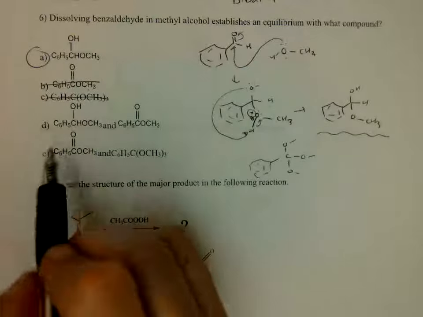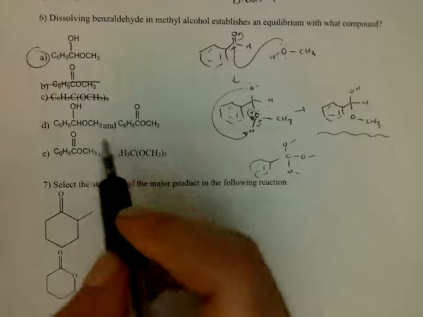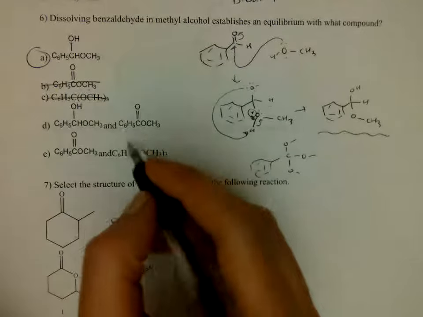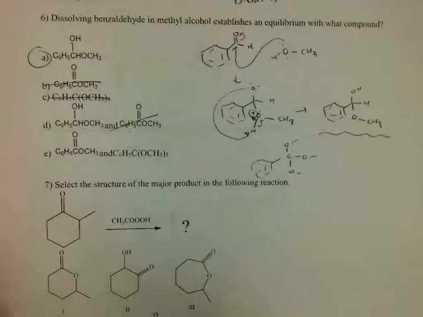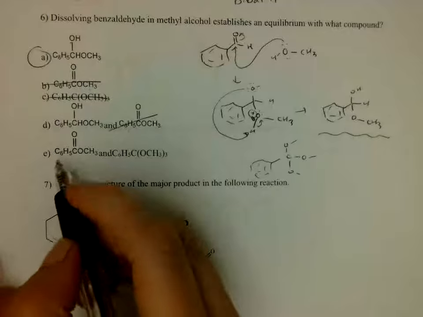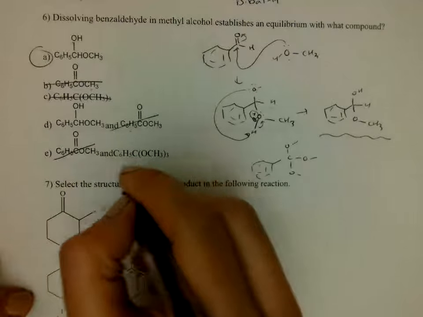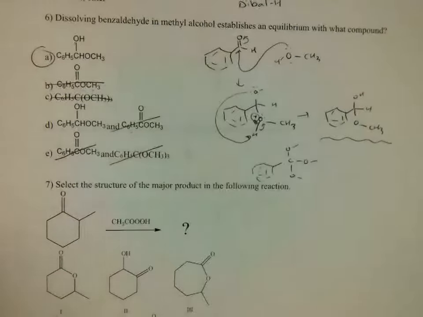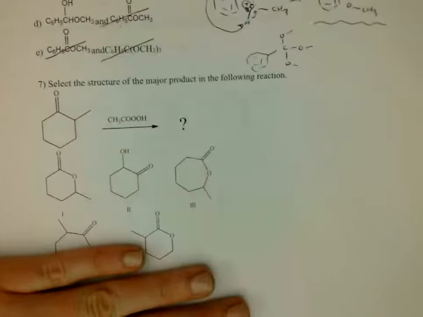It looks like answer choice D is an equilibrium between the right answer, but also this answer choice B, which wouldn't work, so that wouldn't be right. And then E is a combination between answer choice B and answer choice C. So we know those wouldn't work. So the only right answer is going to be answer A.